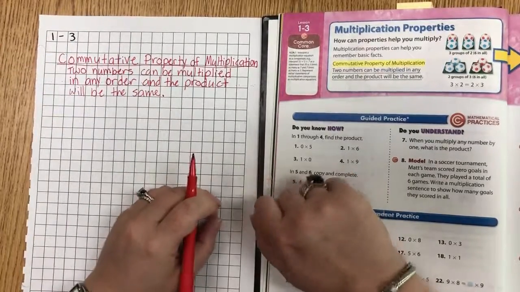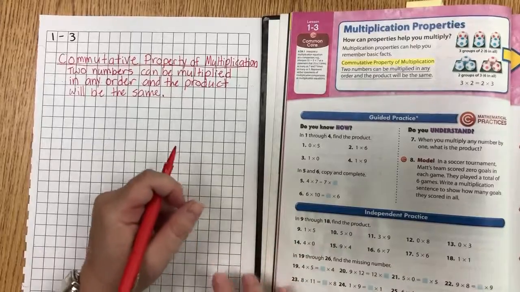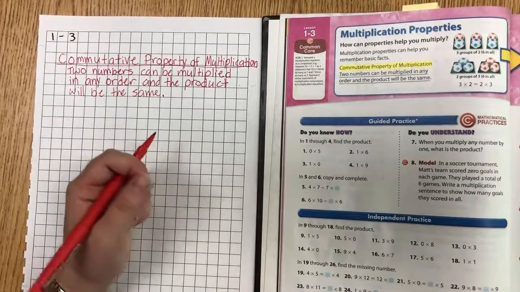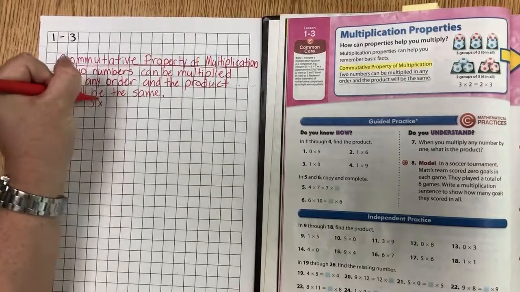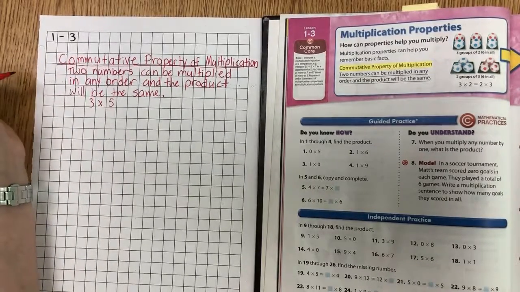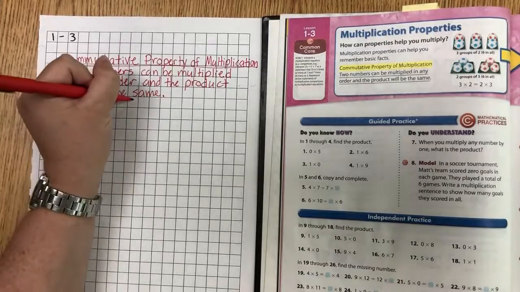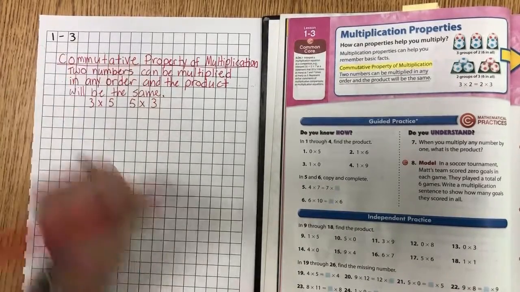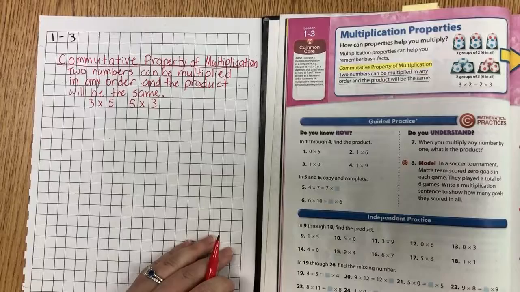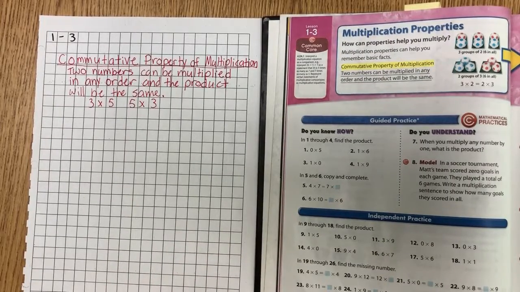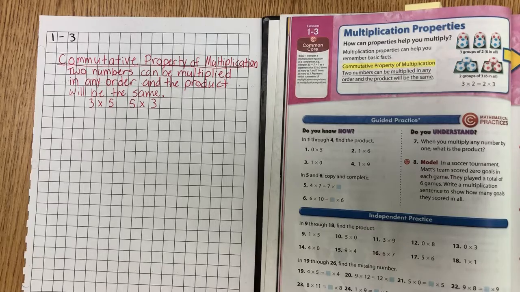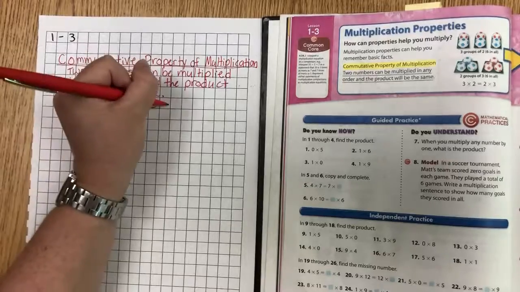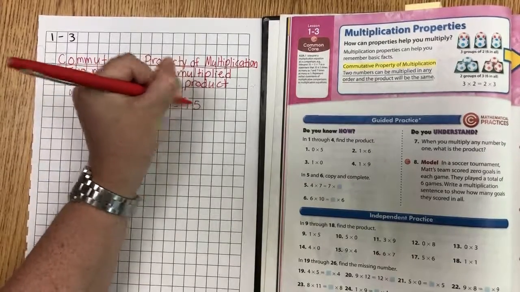That's a very long word and a very big description to just say that 3 times 5 is the same as 5 times 3. That's all it means. Wow. It doesn't matter the order we do it in. It doesn't matter if I have 5 groups of 3 or 3 groups of 5. Either way, I'm going to have 15 in all.